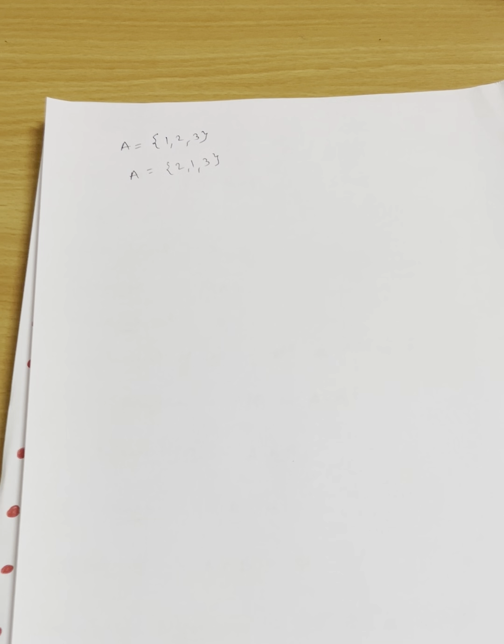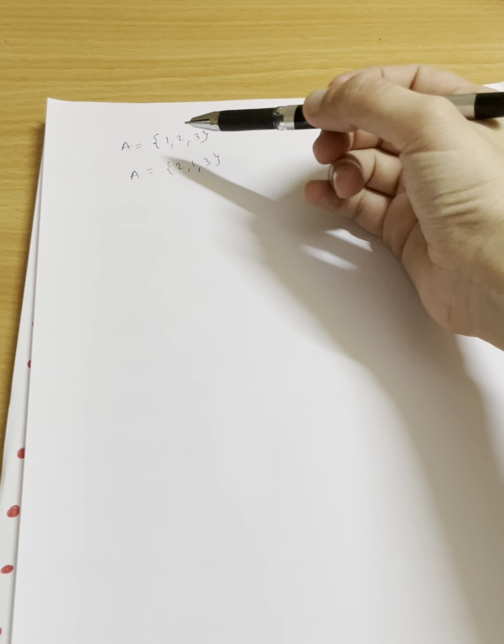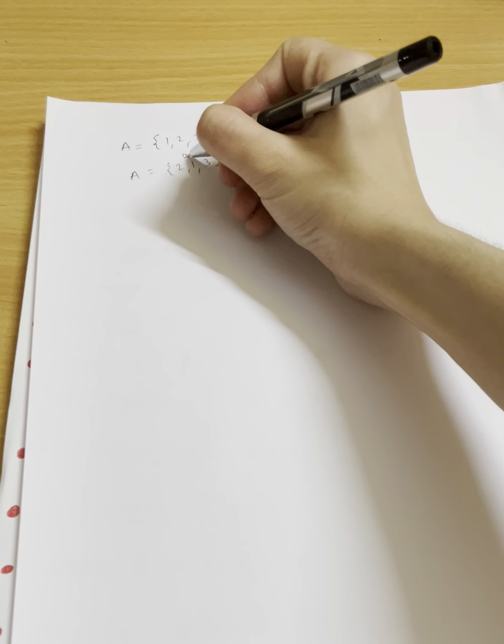So order does not matter in a set. Either you write 1, 2, 3 or you write 2, 1, 3, and both sets are equal. That's why we say unordered. So, an unordered collection of distinct elements. Why distinct elements?